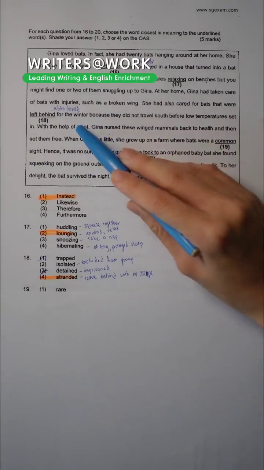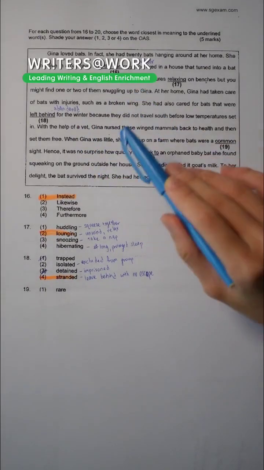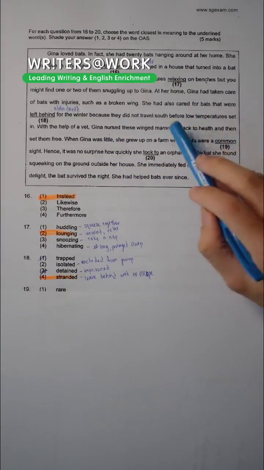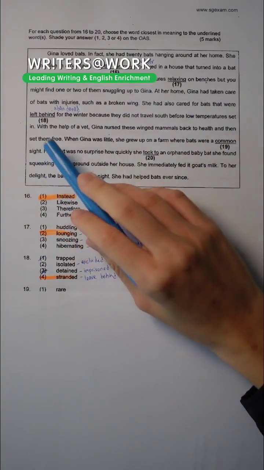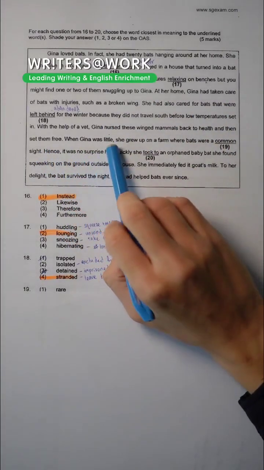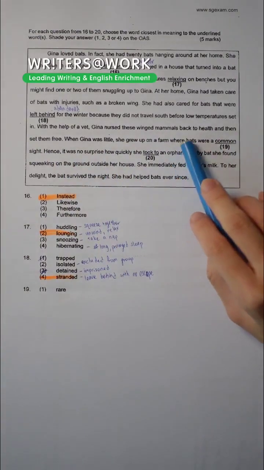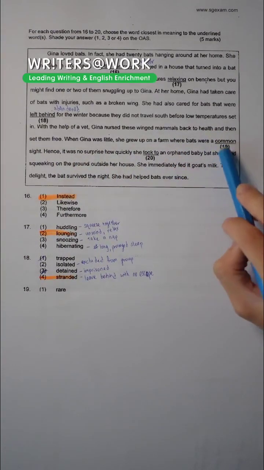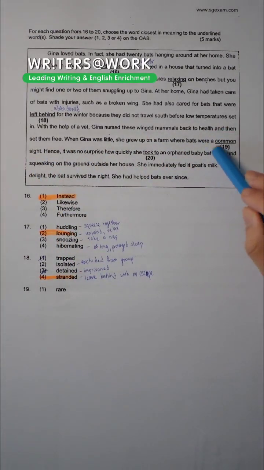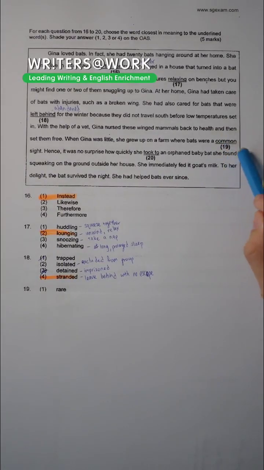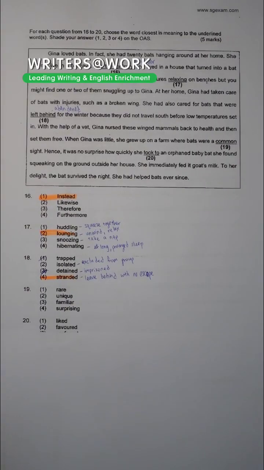On to question 4. With the help of a vet, Gina nursed those winged mammals back to health and then set them free. When Gina was little, she grew up on a farm where bats were a common sight. Okay? Looking to replace the word common over here, how many of you see commonly? Question 19 at the bottom of the page. Which is used to replace common?